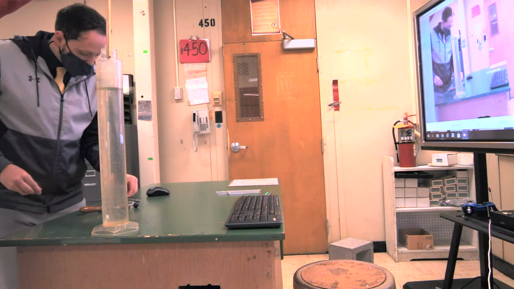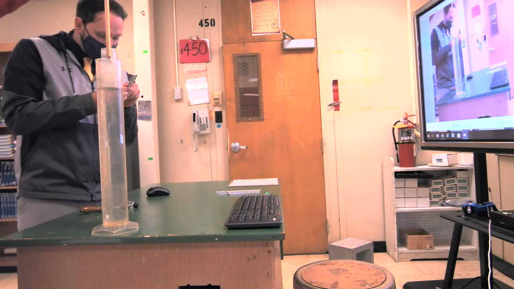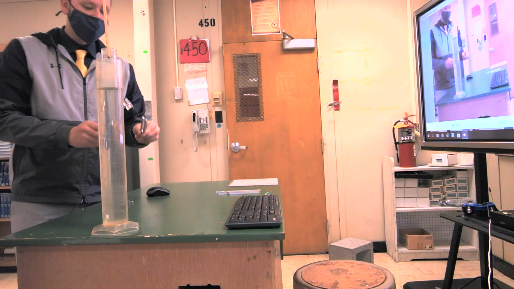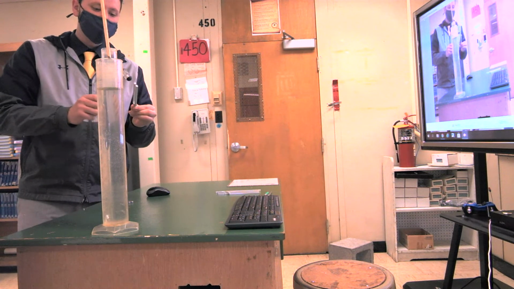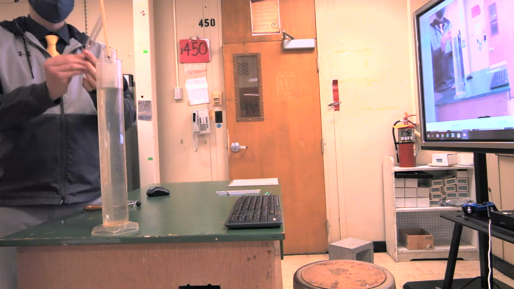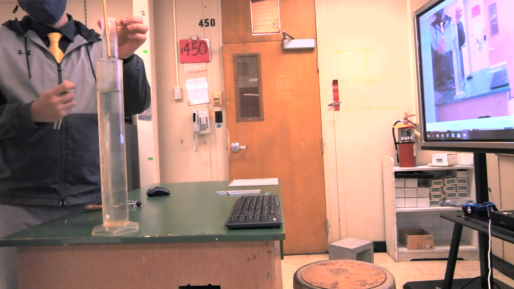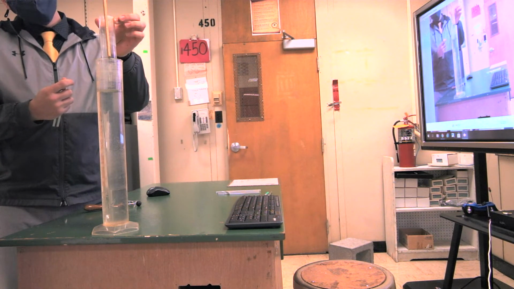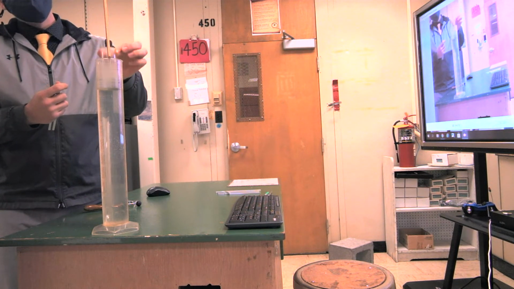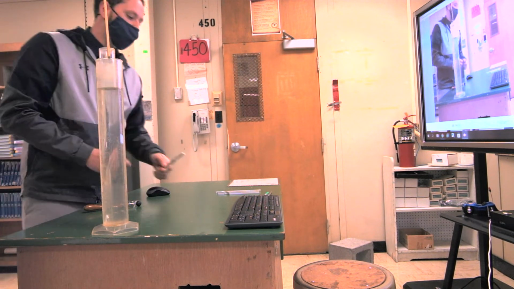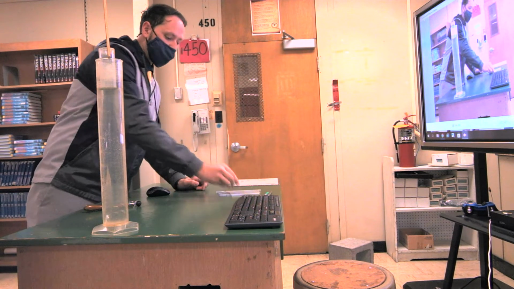We now are going to move on to our 426.6 hertz. We received 11.9 centimeters, so that is 0.119 meters.